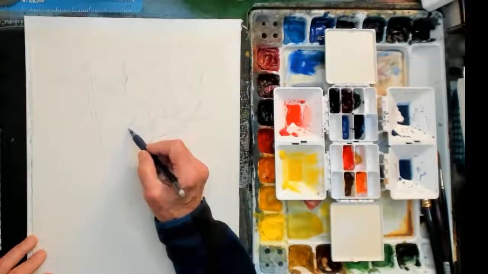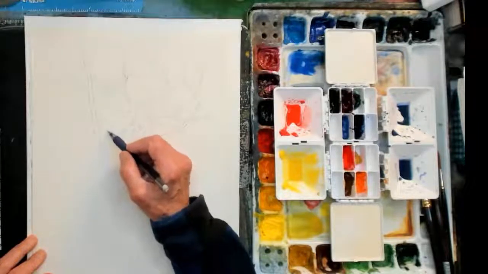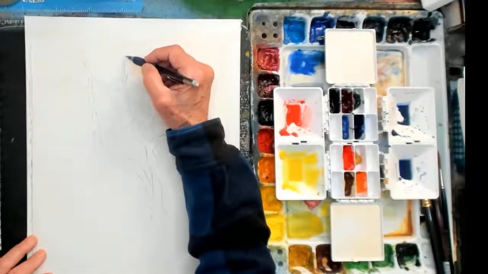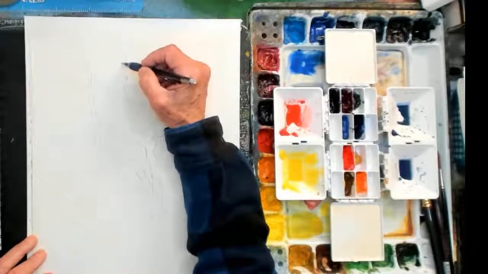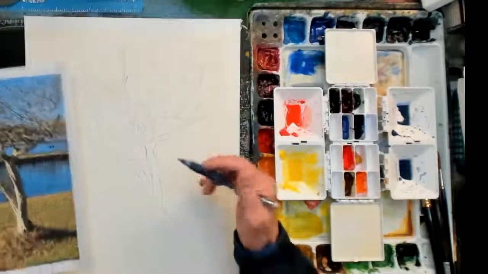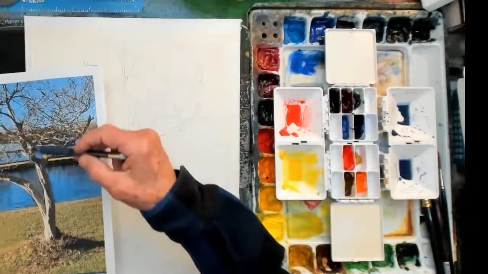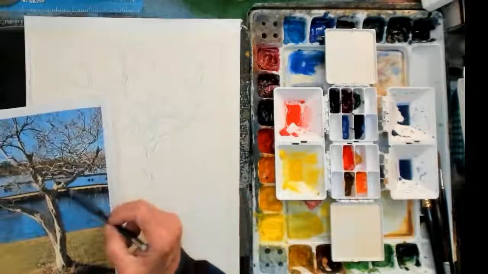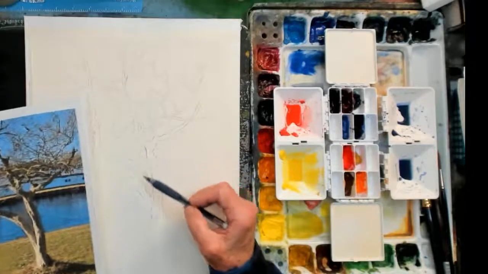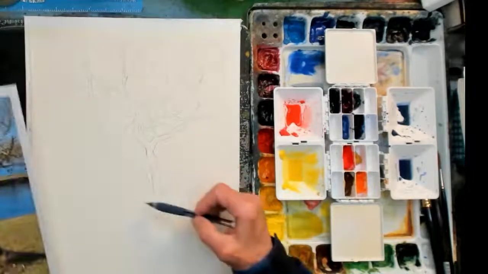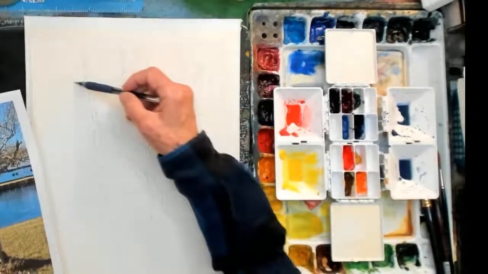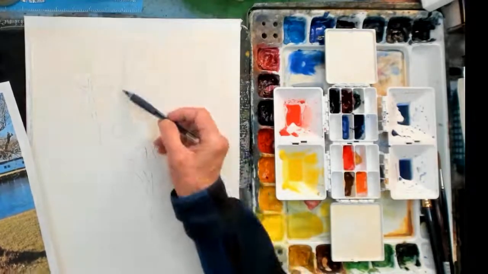There's a little branch coming off here. Let me finish the one up the top here. This branch splits up into two at this point. Okay, so I've captured the main trunk and the main branches, and the branch off here to the right, and a couple of these middle branches that go off here, and this major branch here to the left, which goes over and up, and it splits here at the top into a left branch.